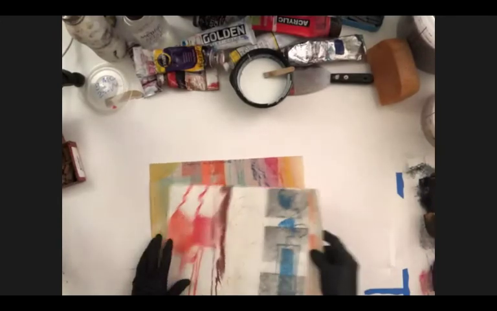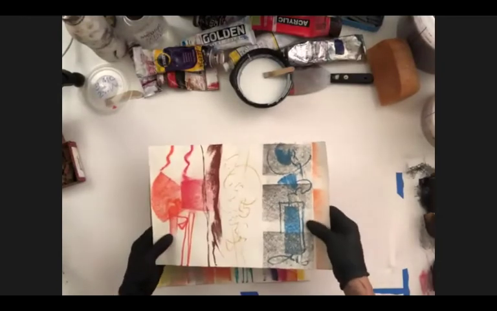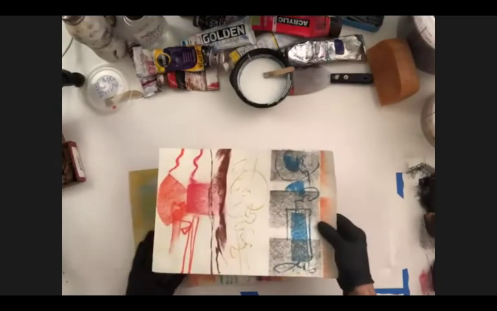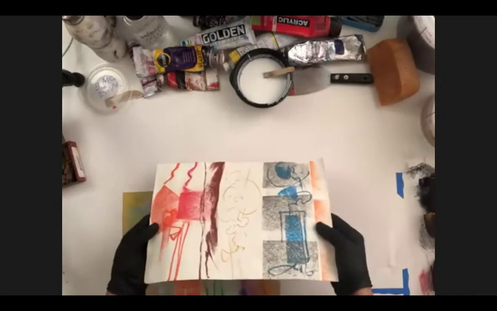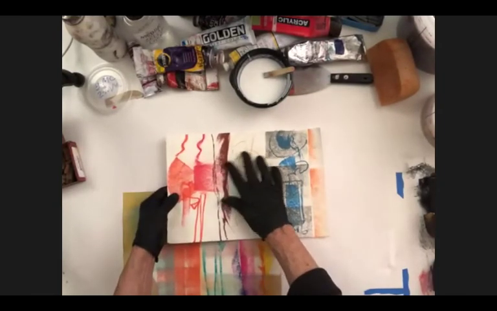Okay, so the idea behind this, and the reason I chose it to show you, is because it's really hard to just put a pastel drawing into a book, because it's going to move around. The pastel is going to move around.